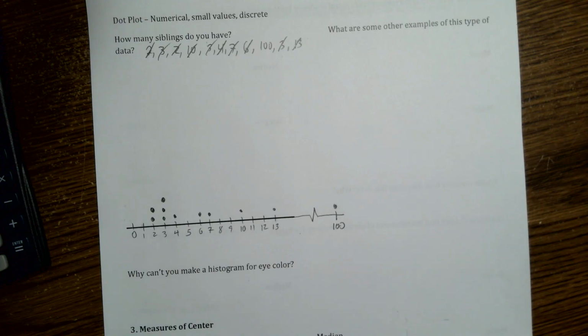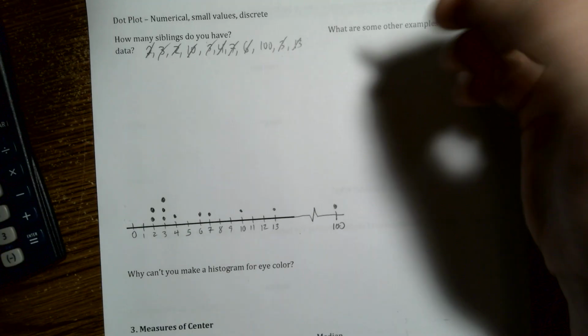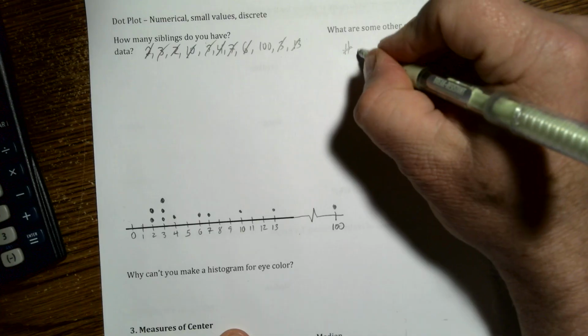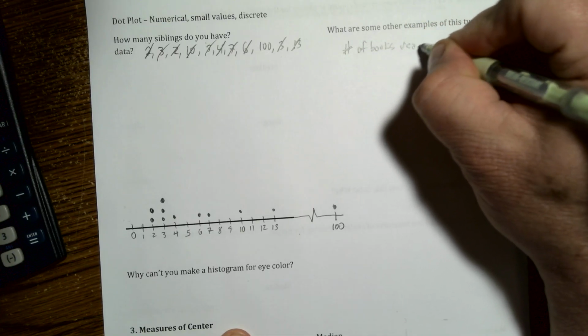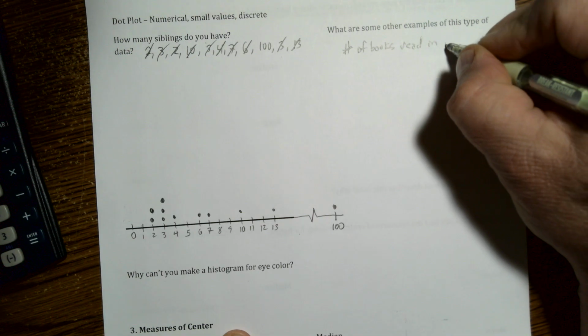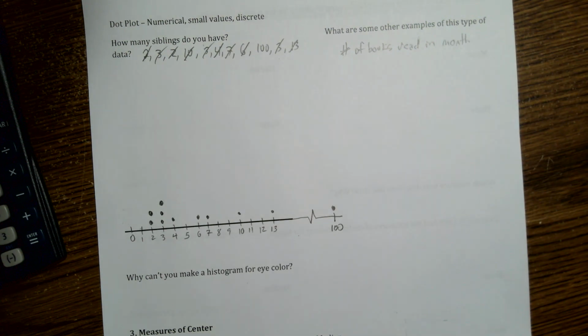And so what are other types of examples that we could use to represent this type of data? The number of books read, like in a month or in a week or whatever time frame, as long as we don't go too long on the distance of time.